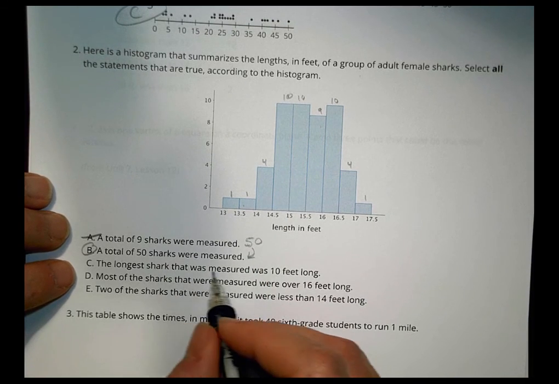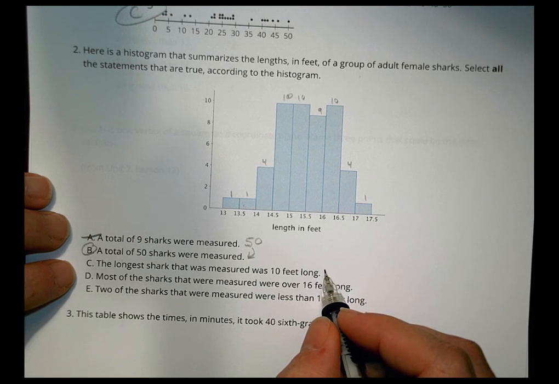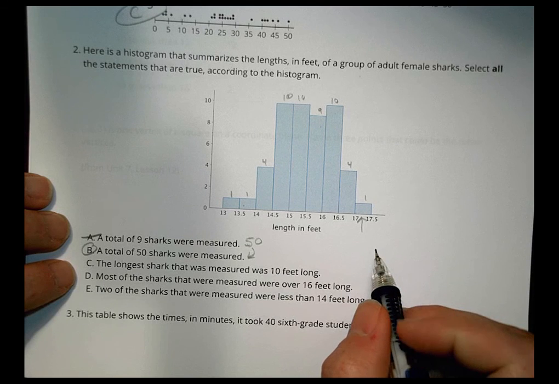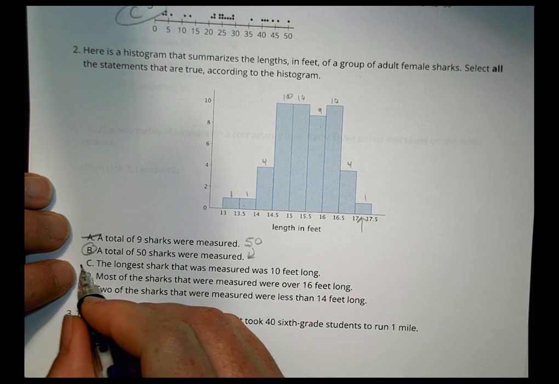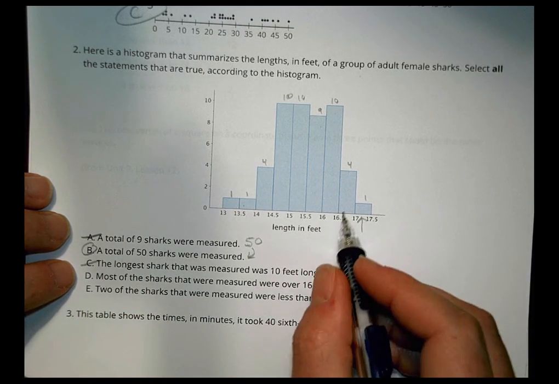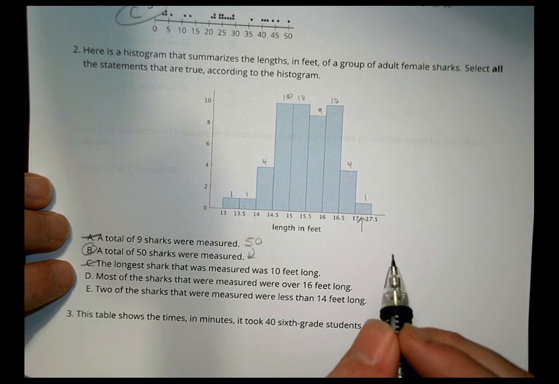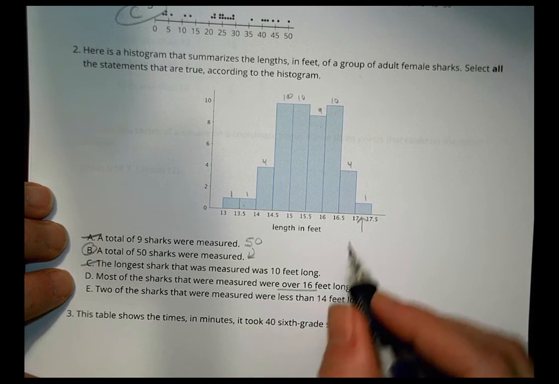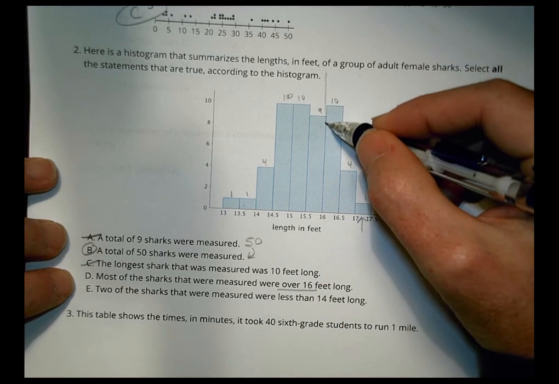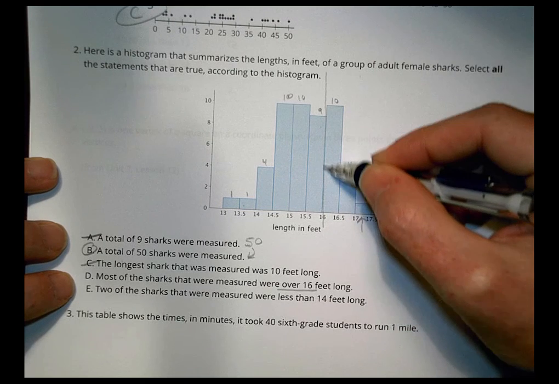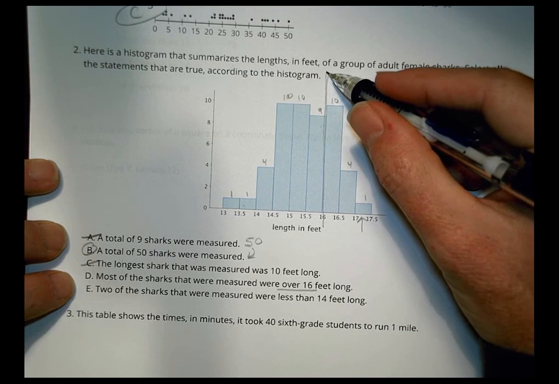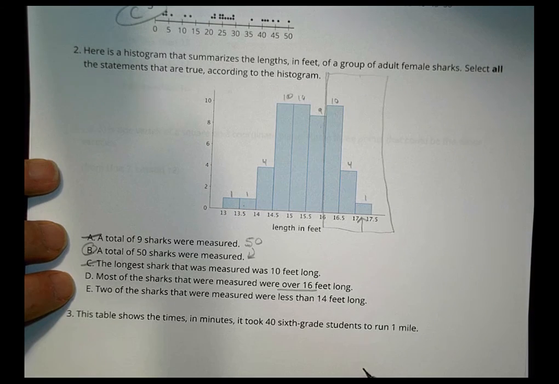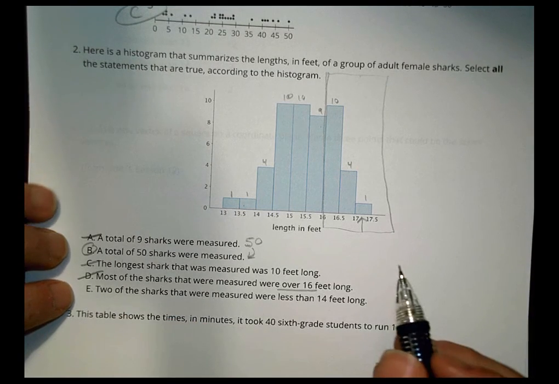The longest shark that was measured was 10 feet long. Well, 10 feet long is over here. Our longest shark was between 17 and 17.5, so that is not true. We wouldn't know exactly how long it is, but we know it's not 10 feet, and we know it's more. Most of the sharks that were measured were over 16 feet. So 16 is going to be here. Would you say that's a good description, that most are greater than 16? Are most of the sharks right here in this window? Nope, they are not. So that's not a good description.